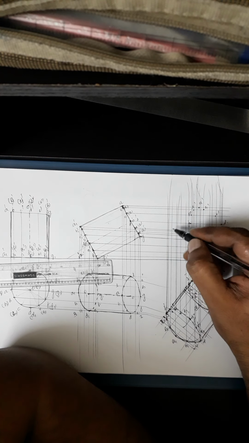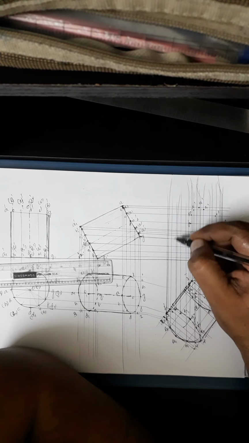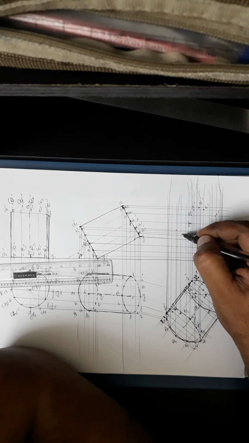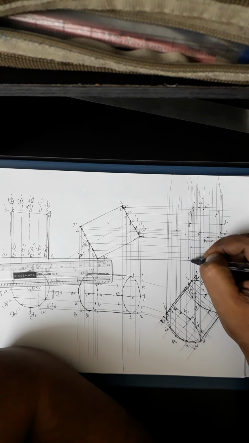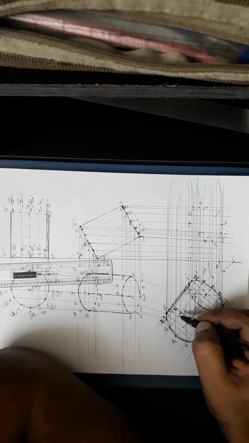In the same way, I'll go to get again A1, B1. So this is A1, B1, this is C1, D1, E1, F1. See, this is J1. Okay, anyway, we'll have to look at all the points.